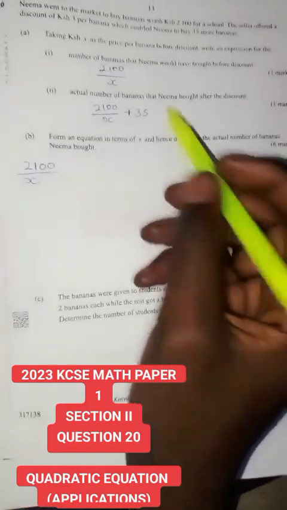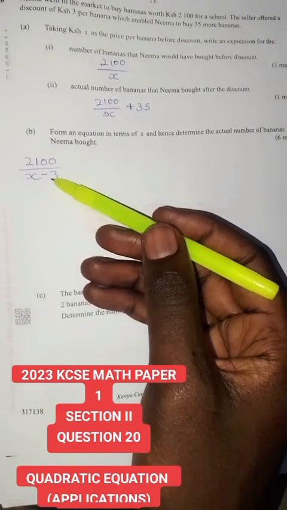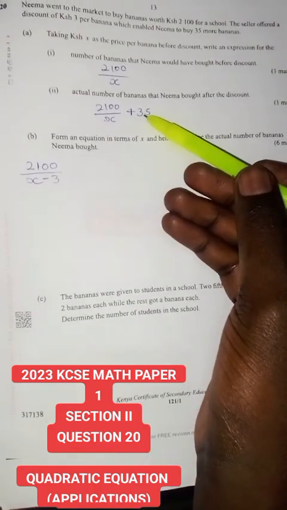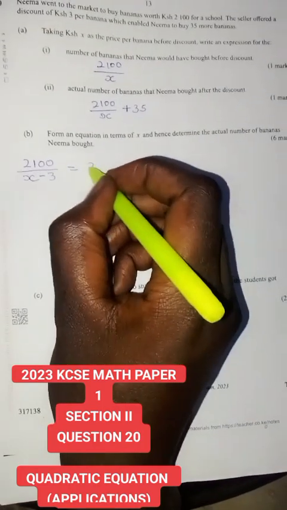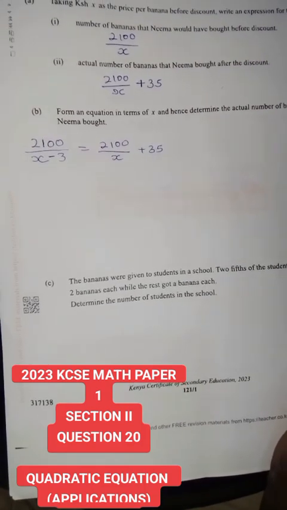A discount of 3 and x is the price, so the discount means subtraction. So this is one of the equations that took place. It affected the amount and this one affected the total number of bananas bought. Therefore, we are going to equate them as equal. So you say that this one is equal to that equation.